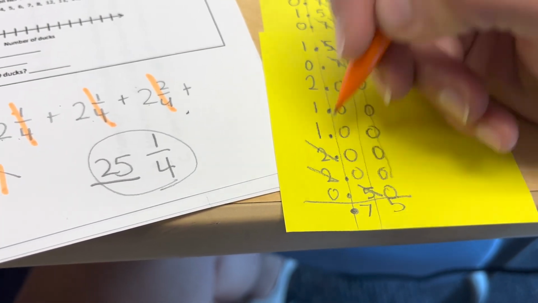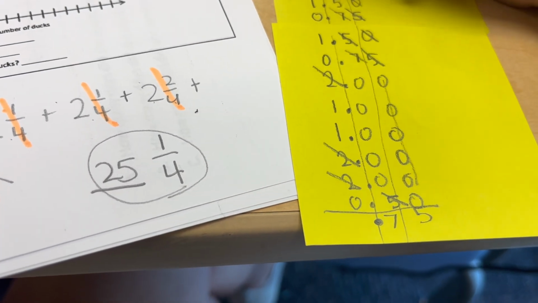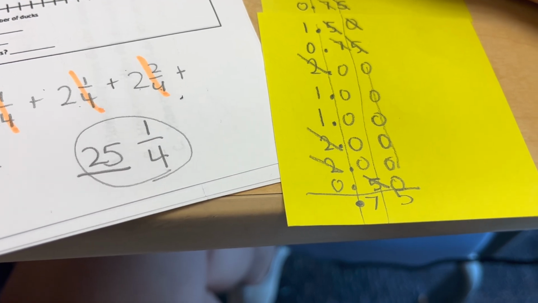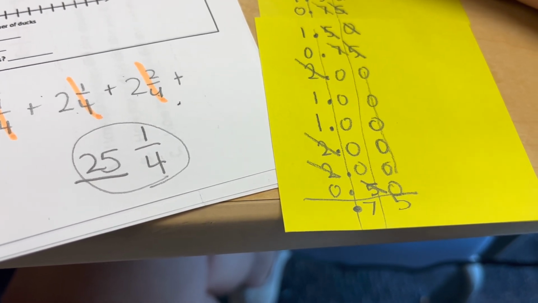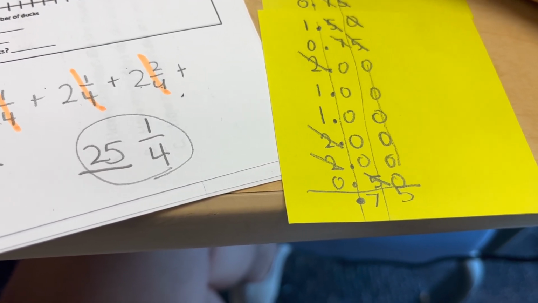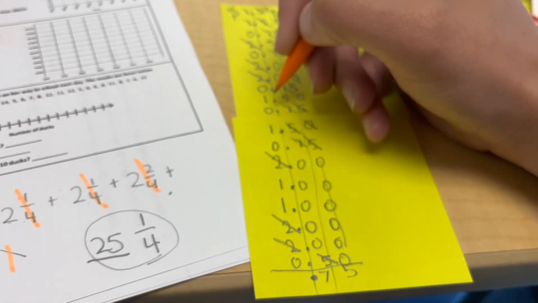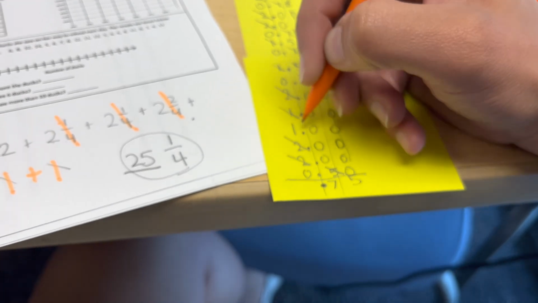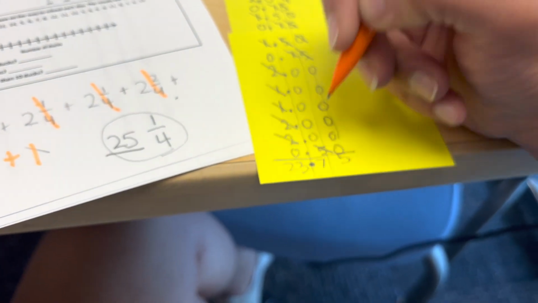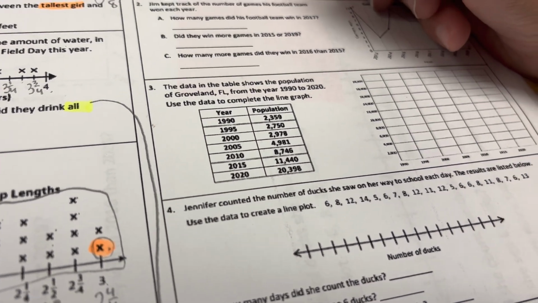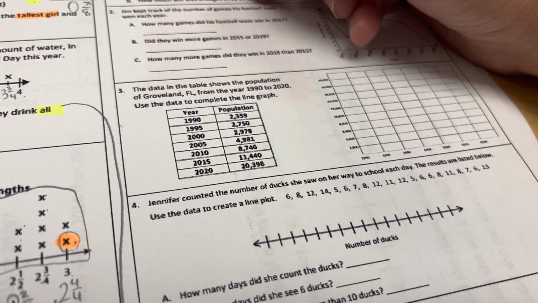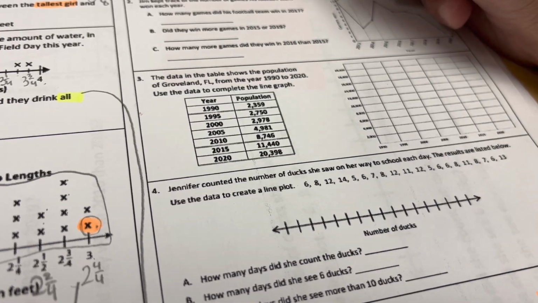I have 2, 4, 6, 8, 10, 12, 13, 14, 15, 16, 17. That was the 5 up top. 18, 19, 20, 21, 22, 23. So I have 23 and 75 hundredths. Everything says kg, kilograms.